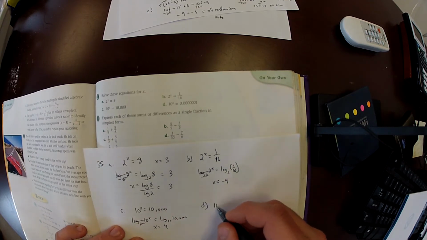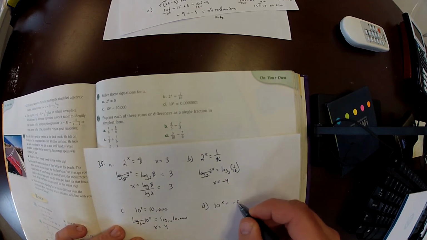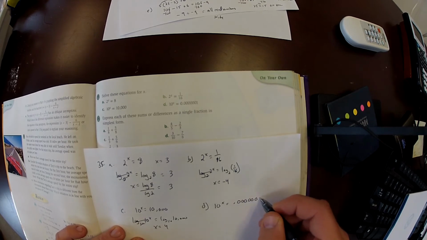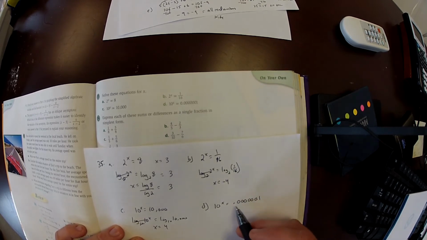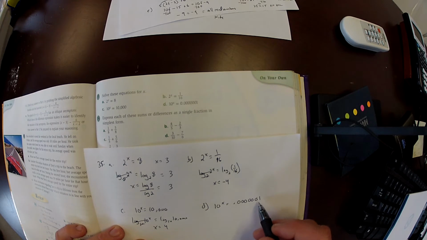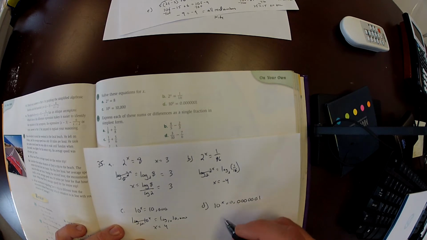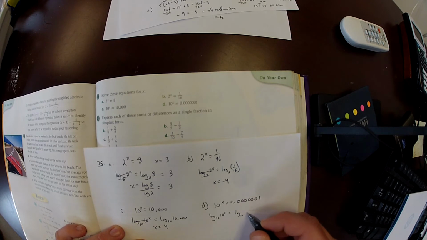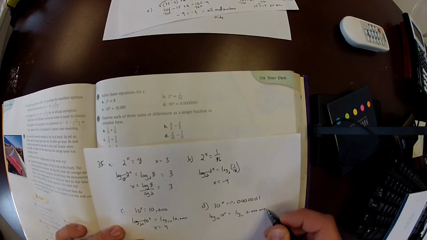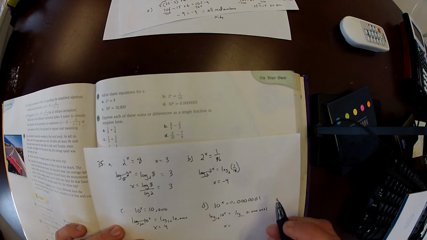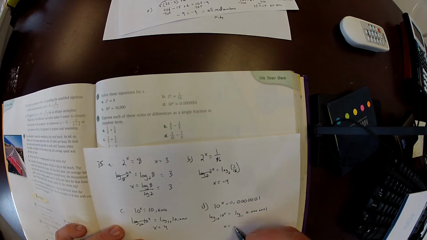Okay, and here I have 10 to the x equals 0.0000001, six zeros and a 1. We're dealing with something that looks like tenths, hundredths, thousandths, ten thousandths, hundred thousandths, millionths, ten millionths. Looking at the ten millionths place, I know that's going to lead us to a negative x value. If I do logarithm base 10 of 10 to the x and logarithm base 10 of 0.0000001, I get an x value by counting how many places we've moved the decimal point. We've moved it 1, 2, 3, 4, 5, 6, 7 places to the left. So this is a negative 7.